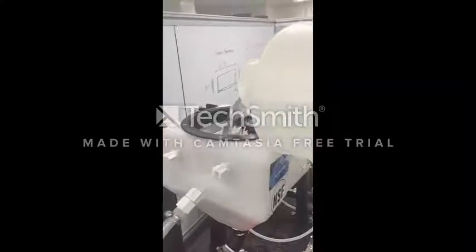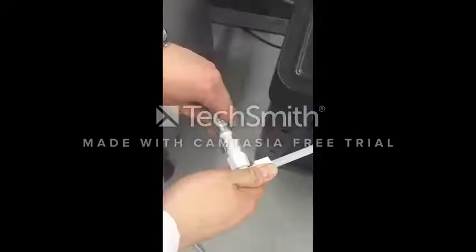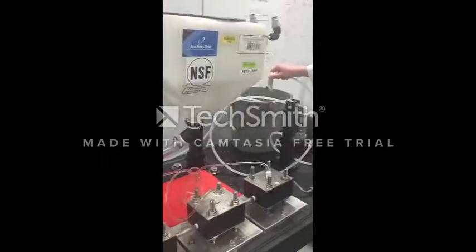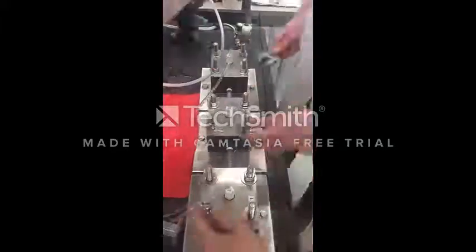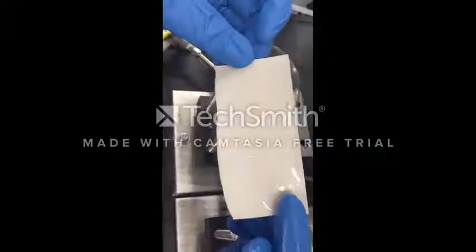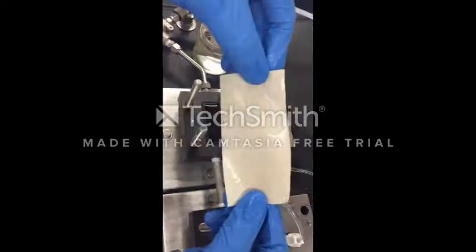Upon completion, purge the system with DI water followed by air, similar to the forward osmosis experiment. Open the membrane cells. Inspect the membrane for punctures prior to disposal.